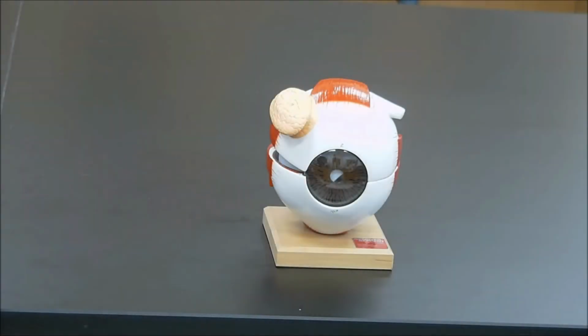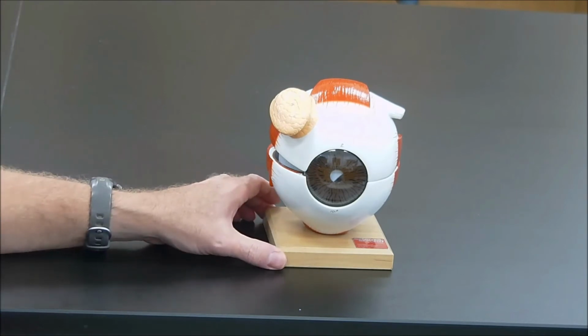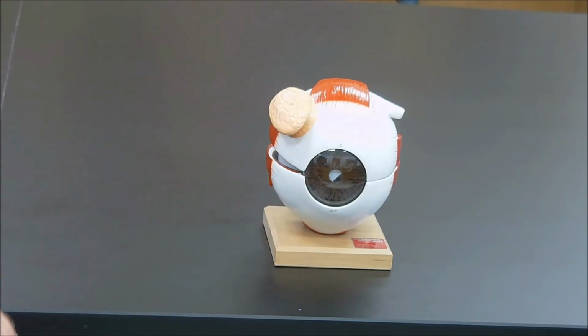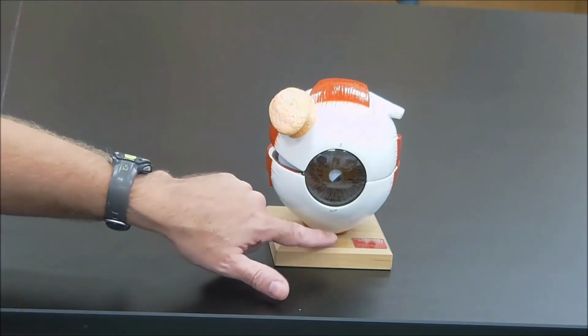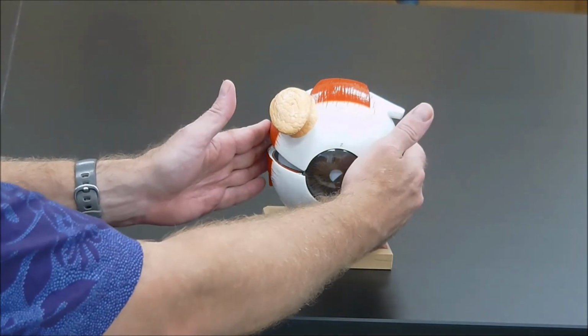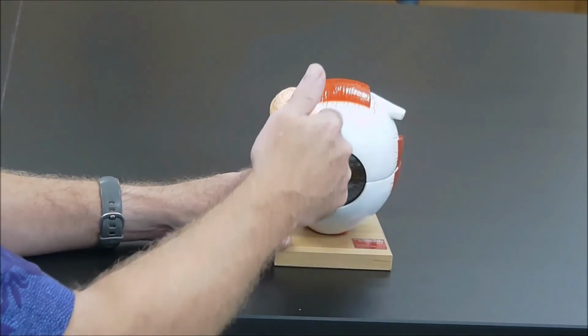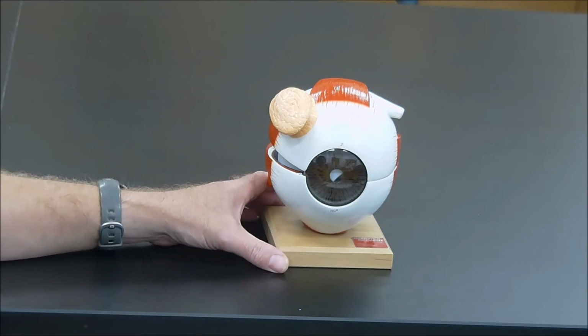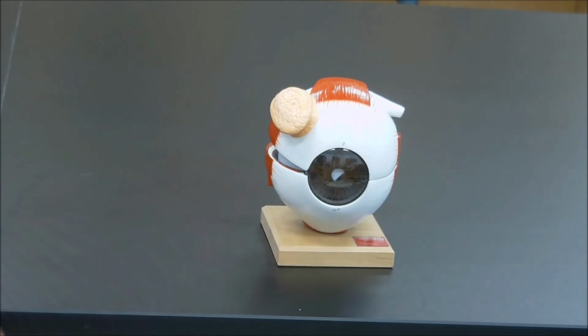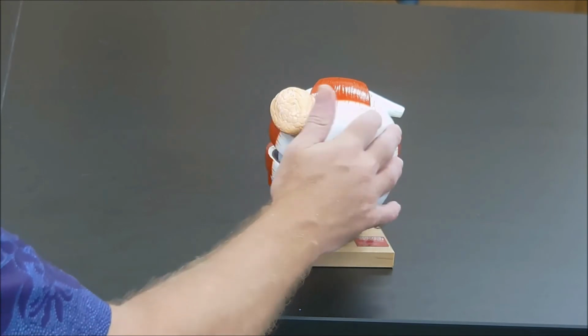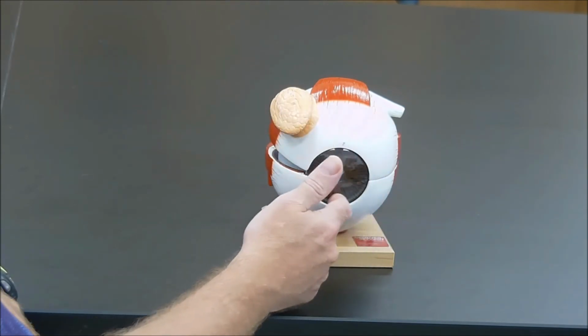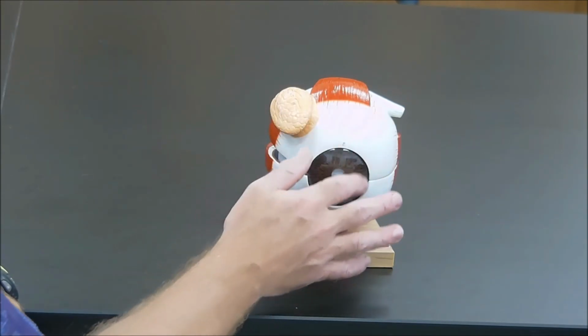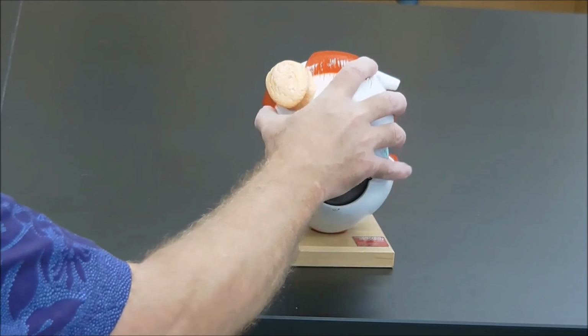Okay, so this model is a little bit different. This is the Nystrom-Gimpert model. It's a little bit more detailed. Again, you can see we have our superior and inferior rectus muscles, our lateral rectus muscles there, and then we have something called the lacrimal gland. The lacrimal gland is responsible for making tears, and so that's for tear production. Again, we had our sclera, which was the white part of the eye. We had our cornea, which is the clear refractive outer part of the eye that helps to bend light.